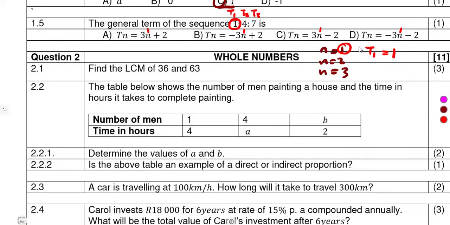So where are we going to have that 1? We can substitute, right? If we simplify this one, 3 times 1, remember 3n means 3 times n. So that's going to be 3 plus 1, which is 5. As we can see, this one is totally wrong because we need a 1.